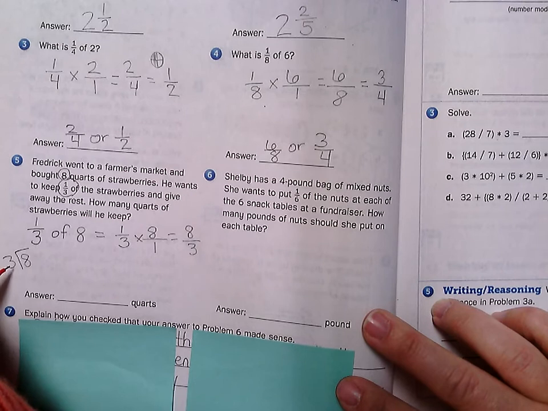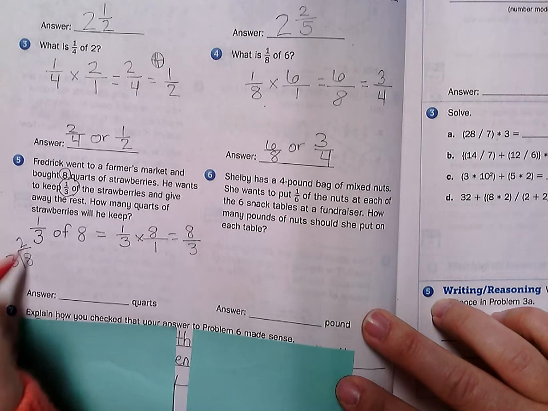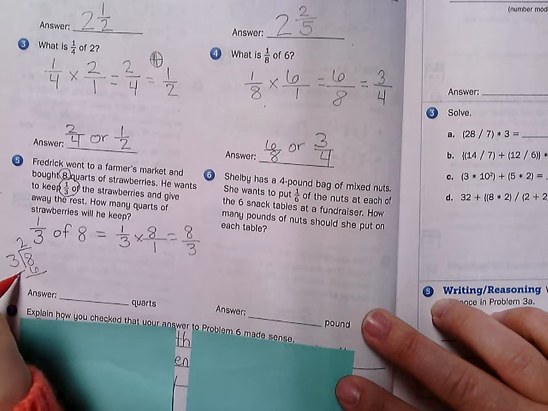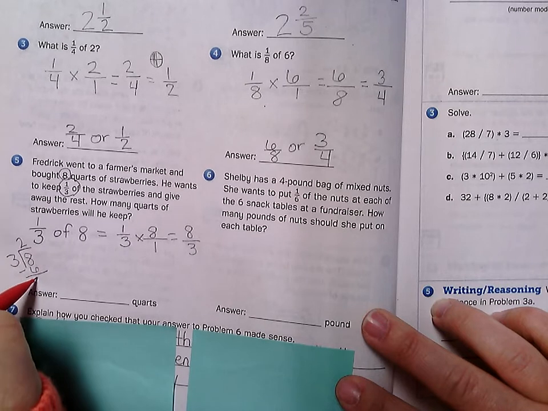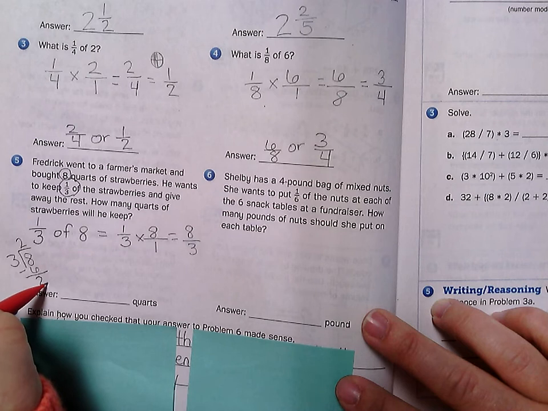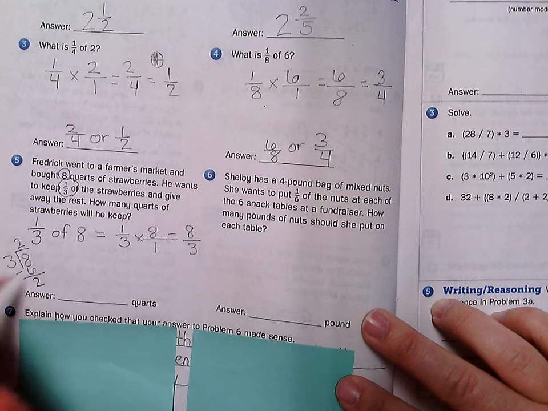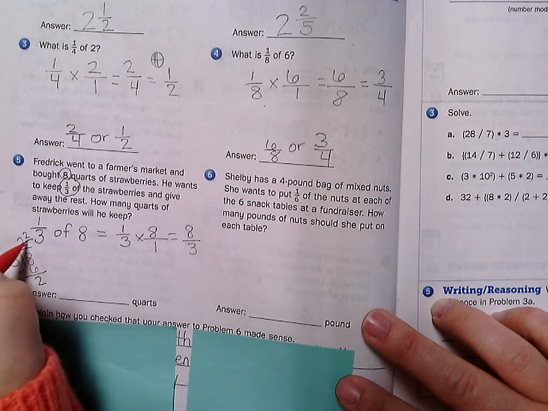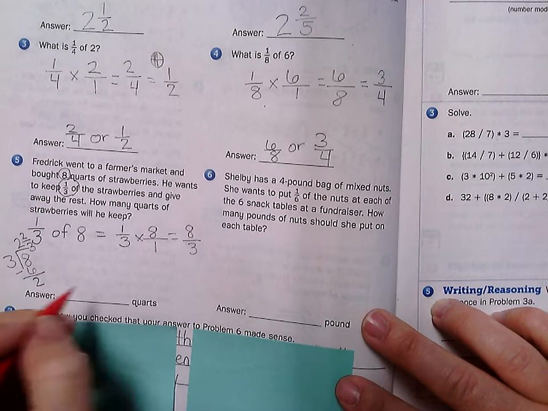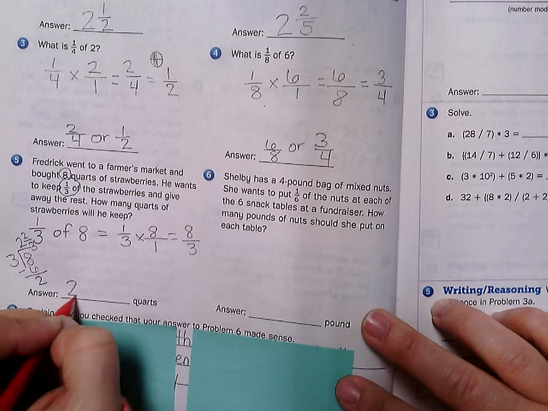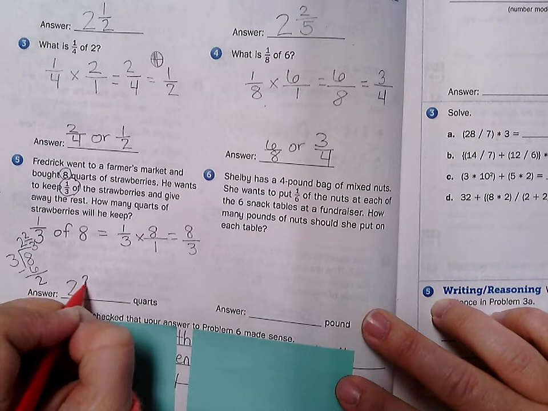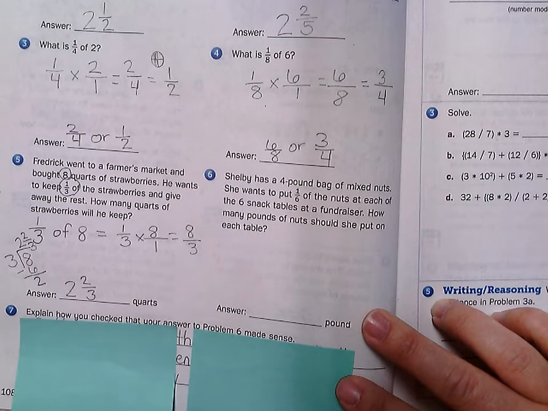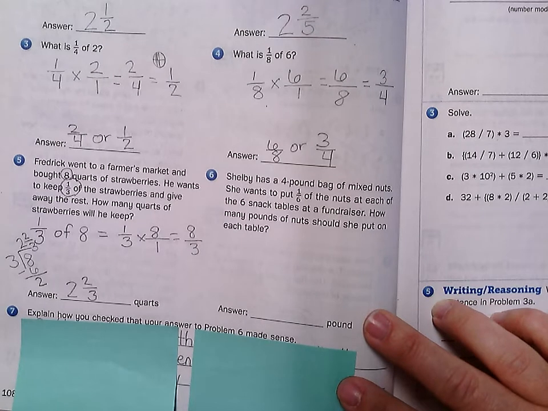How many 3's are in 8? Well, I know that 2 3's would be 6. 8 take away 6 is 2. And again, it's a fraction of, so I'm going to report this remainder as a fraction. 2 and 2/3. So Frederick is going to keep 2 whole quarts and 2/3 of another quart, and then he'll give the rest away.